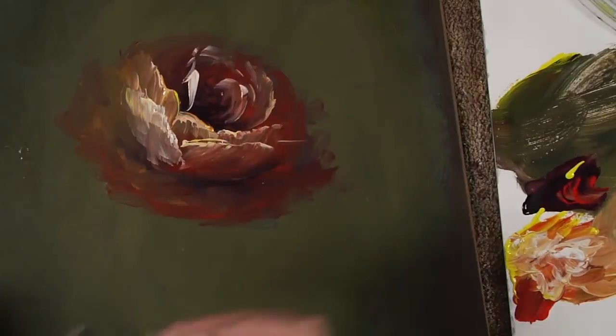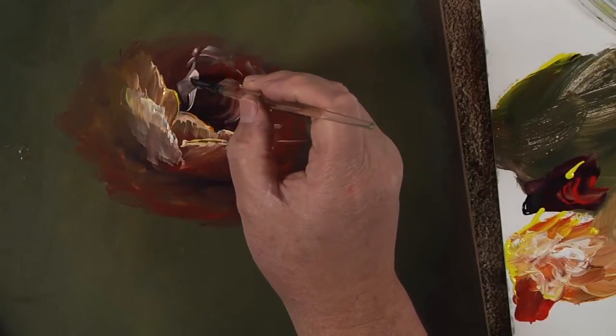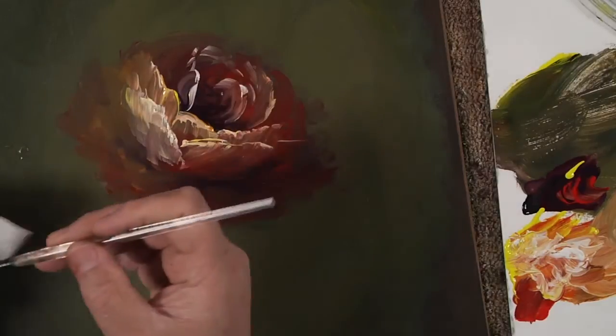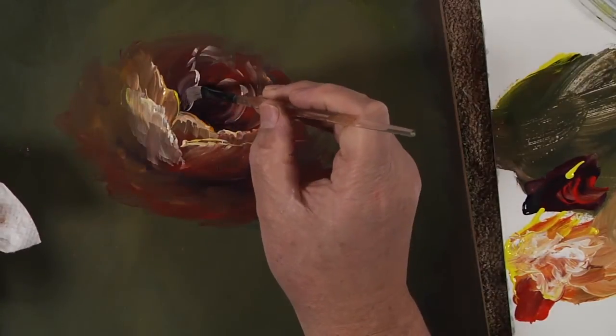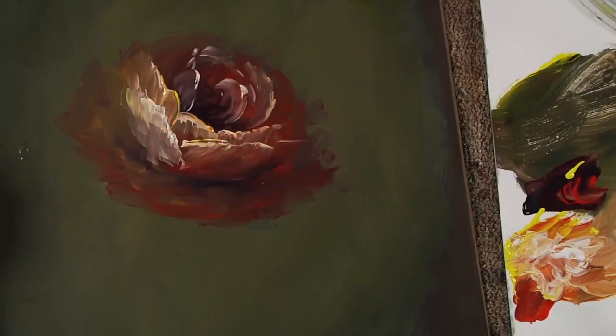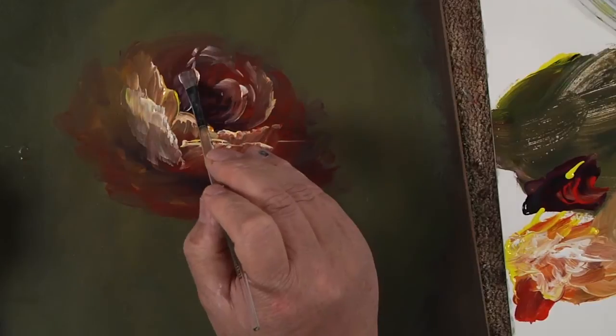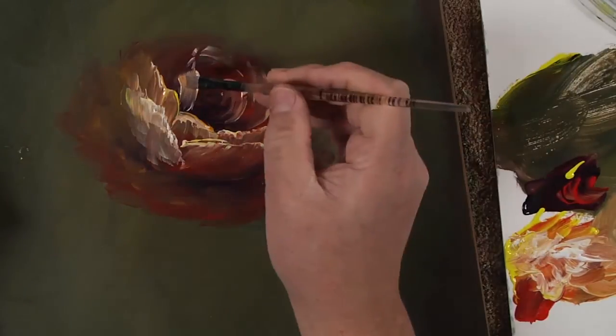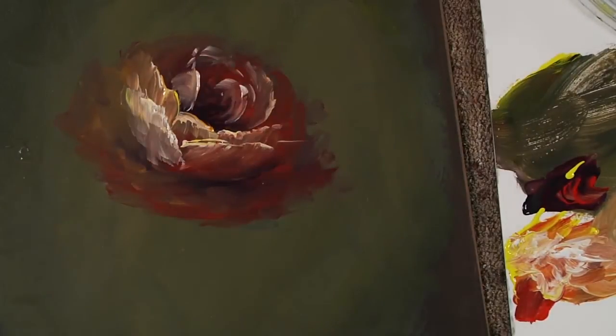Maybe push that on there like that. Now if I want this to be more transparent, I just lift off like that, wipe my brush, lift off, and let that petal there come up just right up over the edge. If I want it to be a little heavier, maybe a little more peachy color, I'll go ahead and add more peach color, and then lift that shadow off like that.